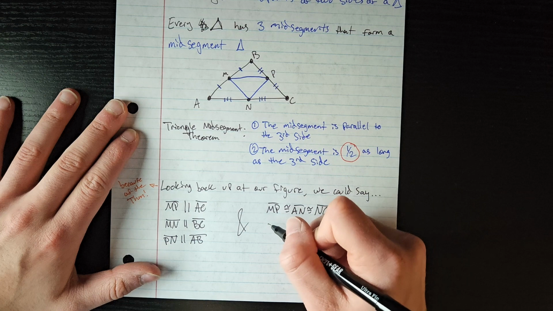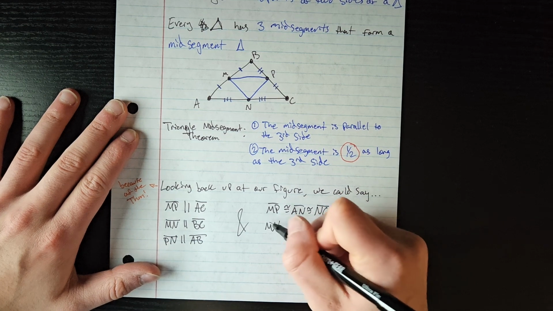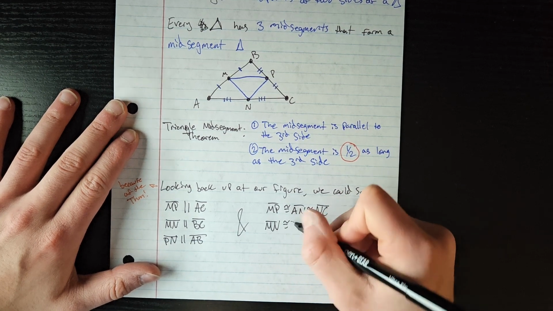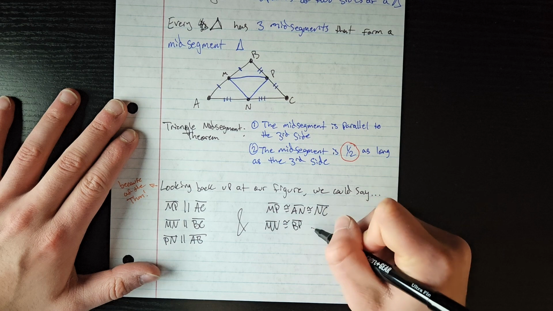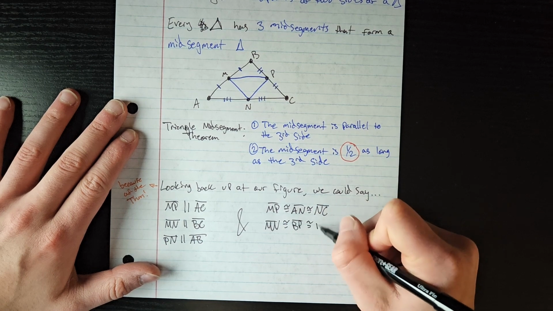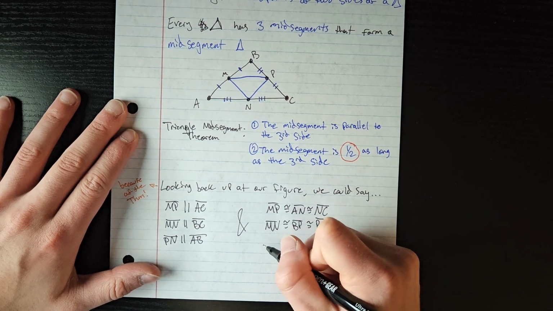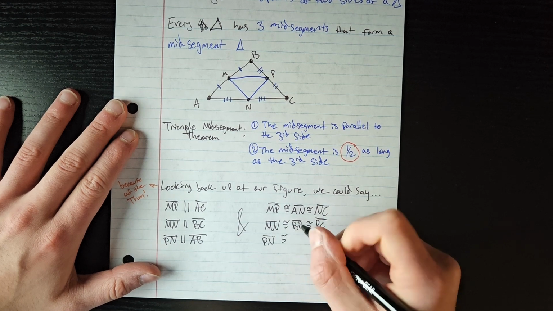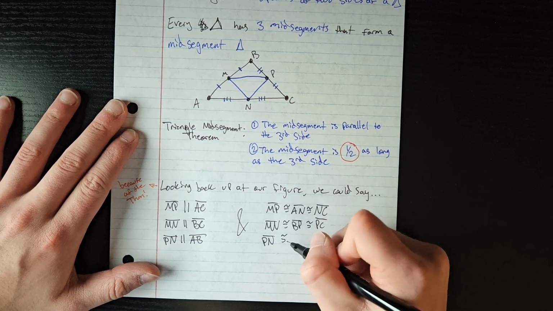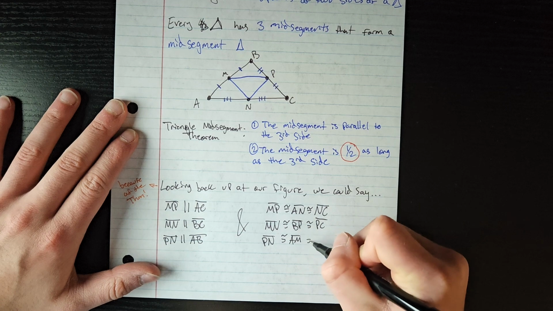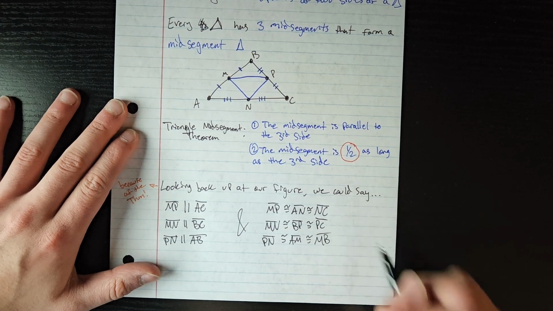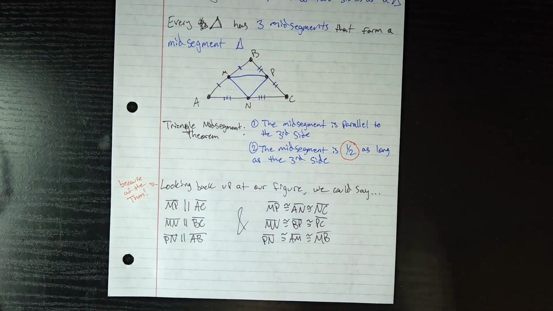Yep. MN is congruent to BP, and it's congruent to PC. And we can also say that PN is congruent to AM and MB. All because of the theorem.